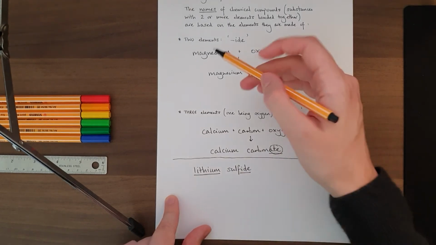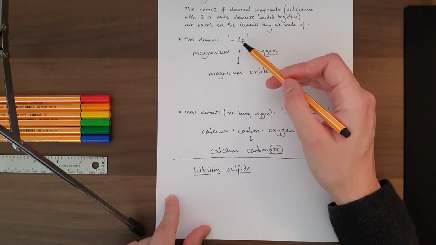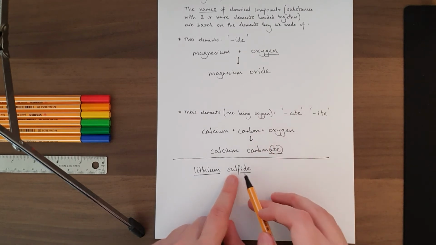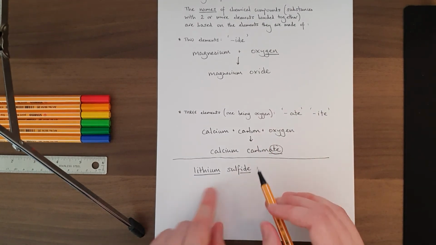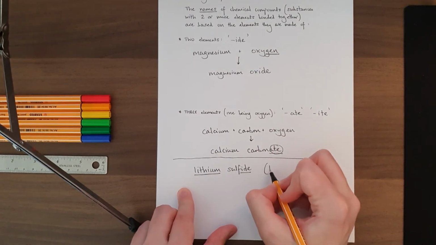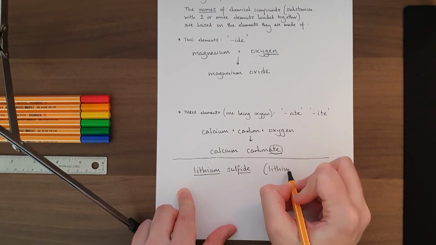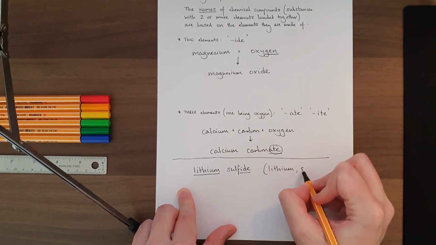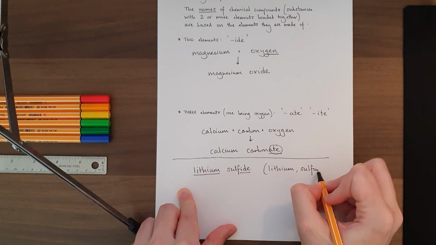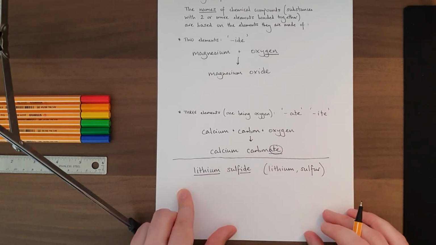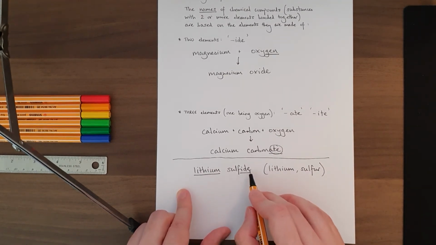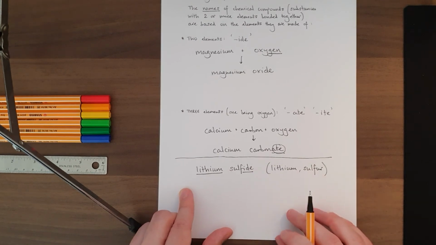That meant I've got 2 elements that have reacted, and the second element has had its name changed. So that means this is made from lithium and sulfur. Because it's got the IDE ending, it's only had 2 elements involved.